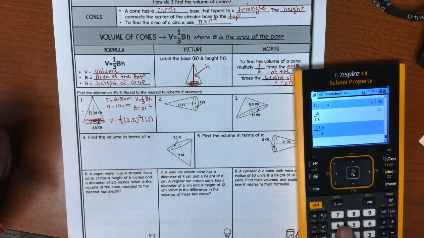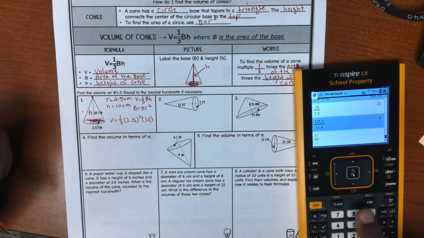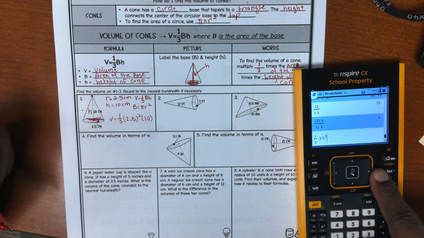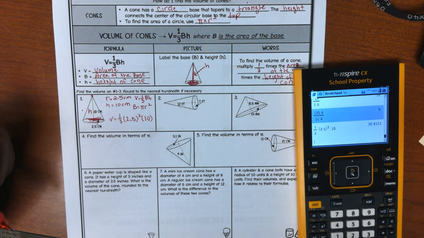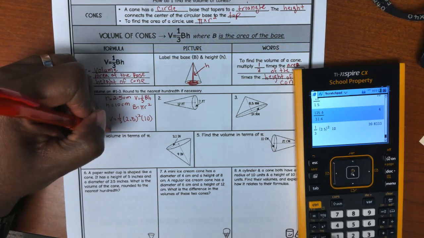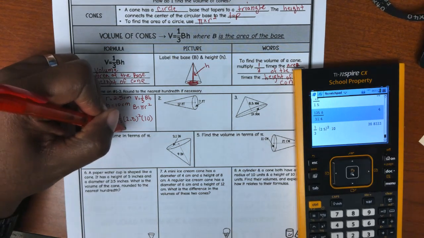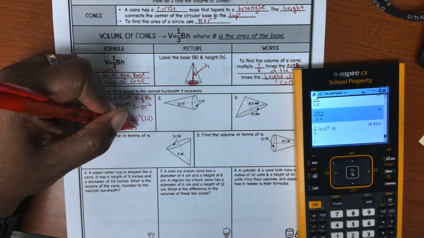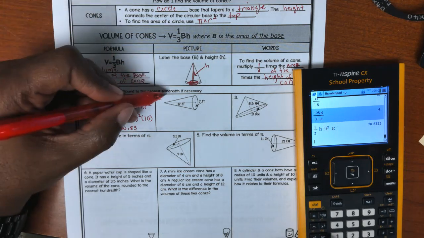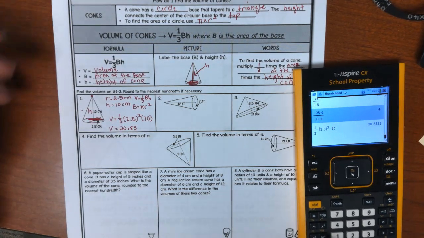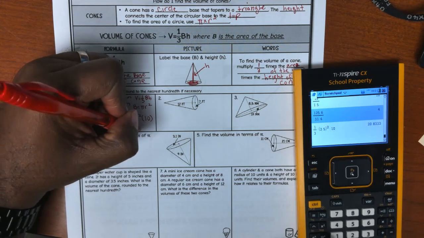So in our calculator, we're going to do control divide. So 1/3, times 2.5 squared times 10. Push enter, and then we end up getting a volume of 20.83, rounding to the nearest hundredth. So we'll call this cubic centimeters.